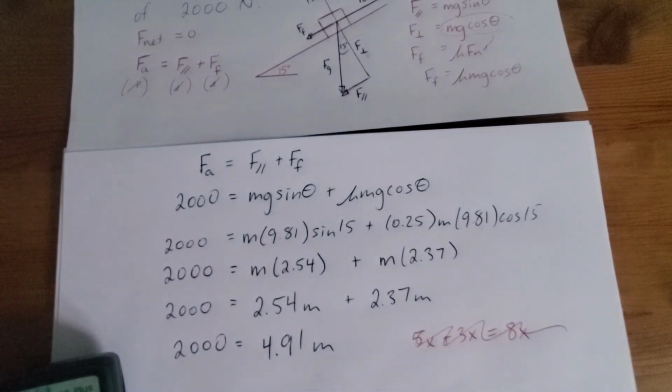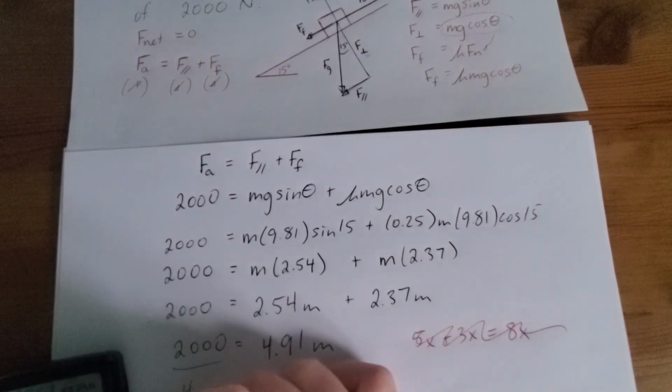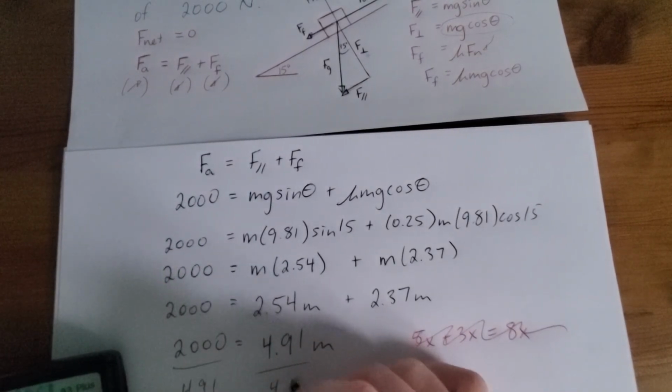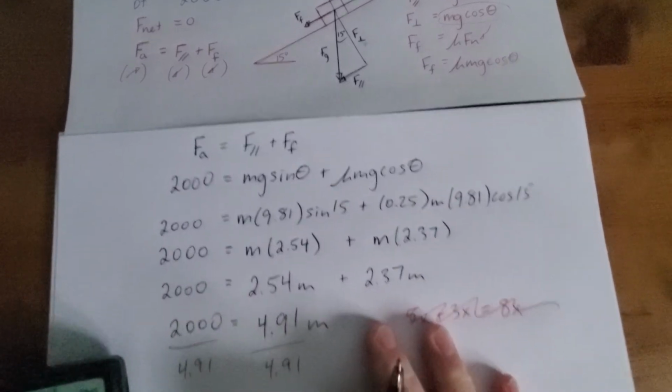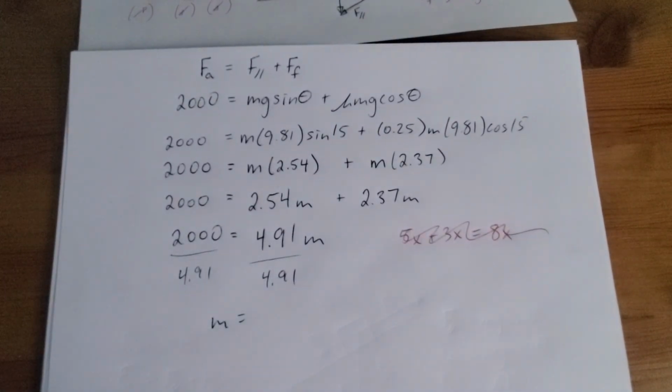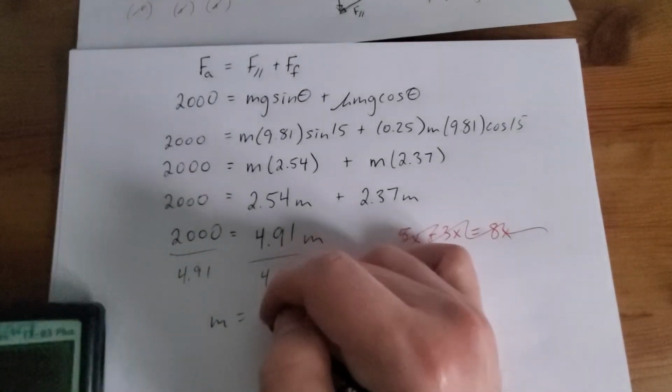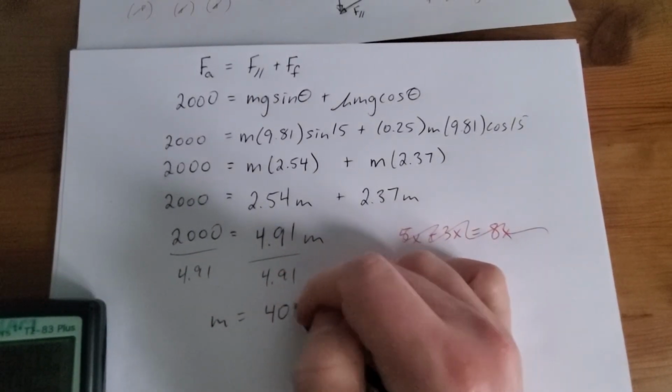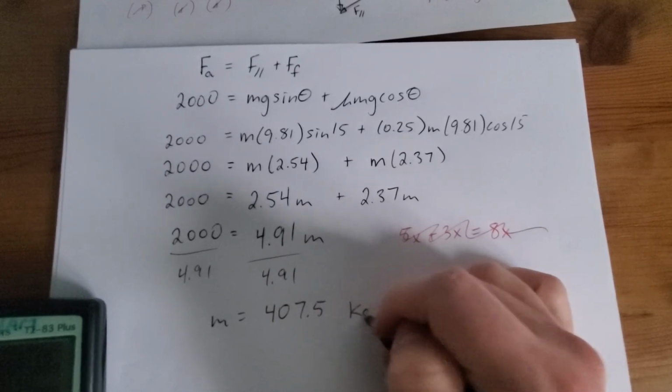Last step here, we just have to divide. I'm curious how much firewood we can pull up the hill. Divide there, I get 407.5, and that'll be in kilograms.